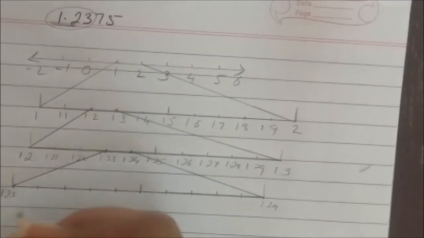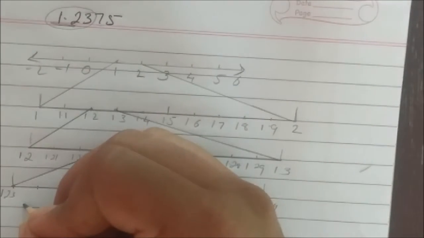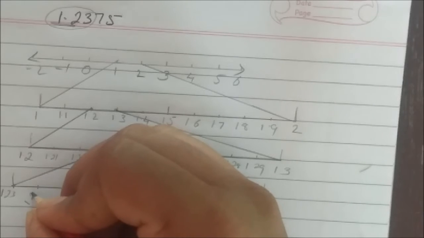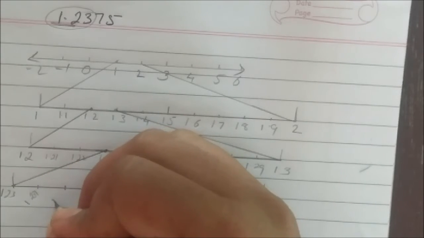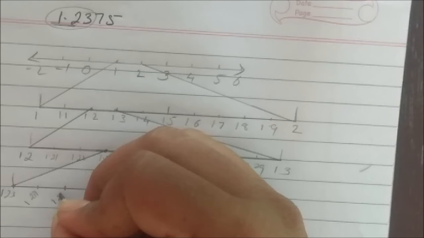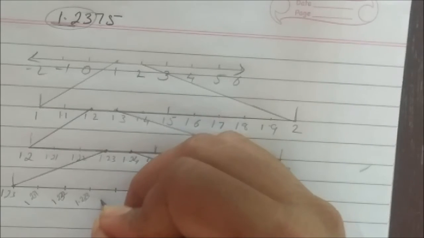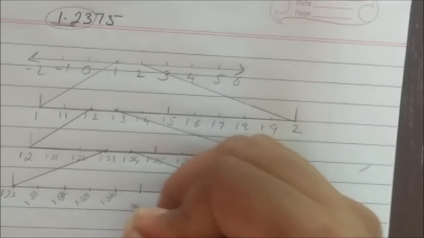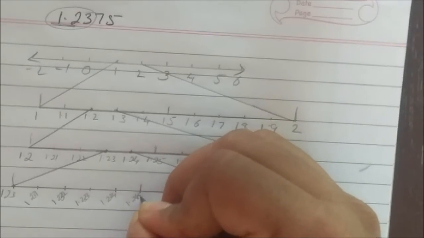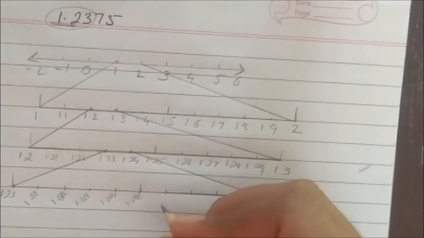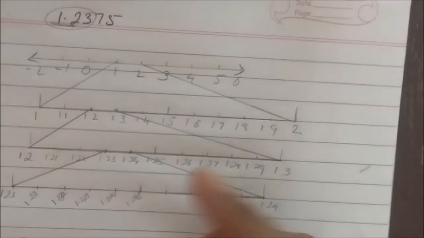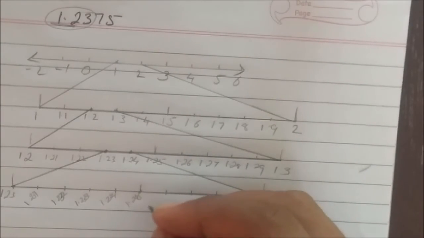So we are going to mark the points in between. So this is 1.231, this is 1.232, this is 1.233, 1.234, 1.235. Moving down we get less space, so the size of the digits is getting very small.